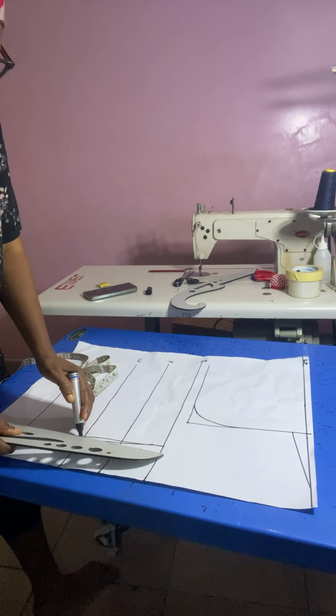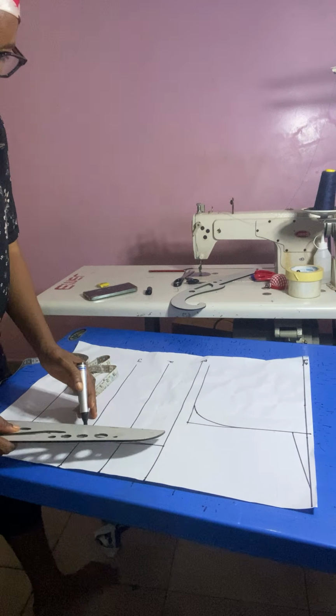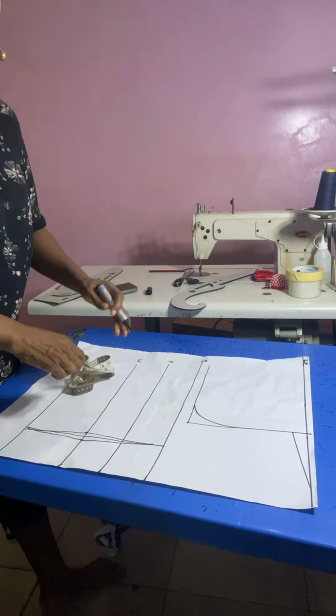So the back is just a basic bodice back. So that is why, when we come to this, I'll make it a little bit less.